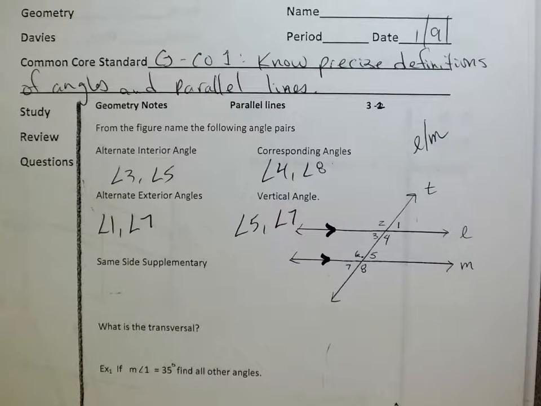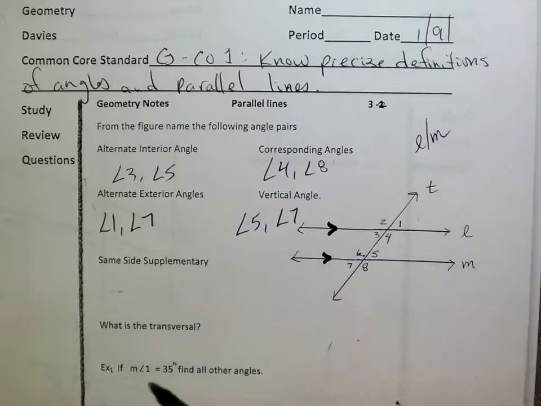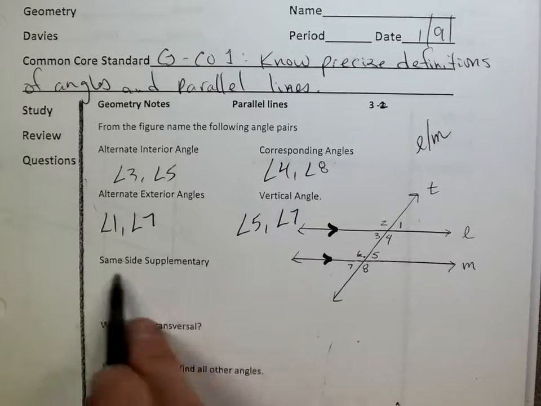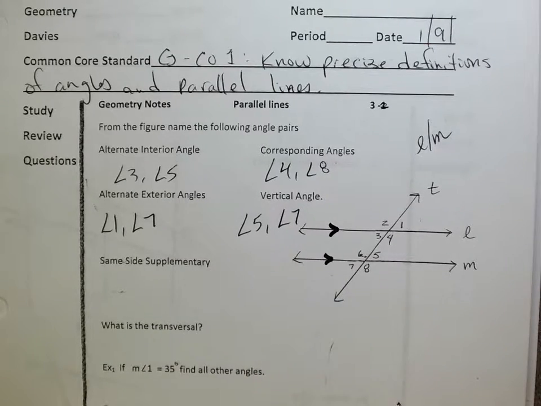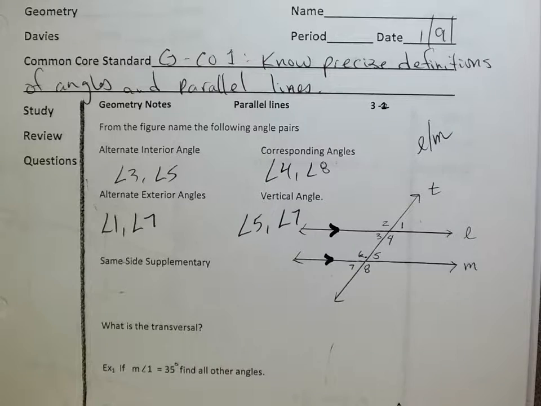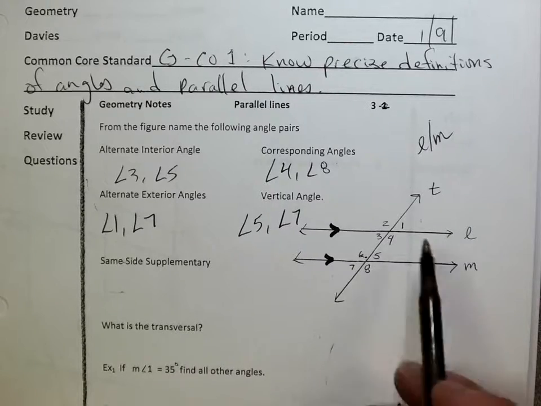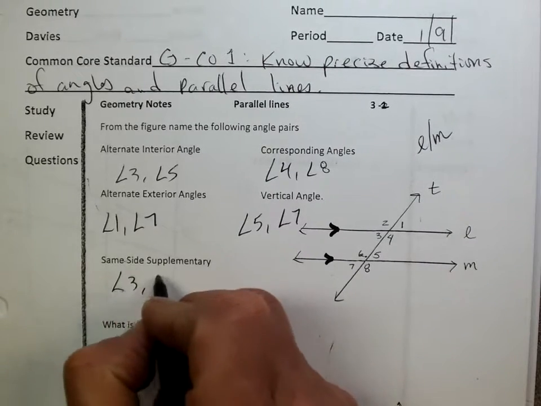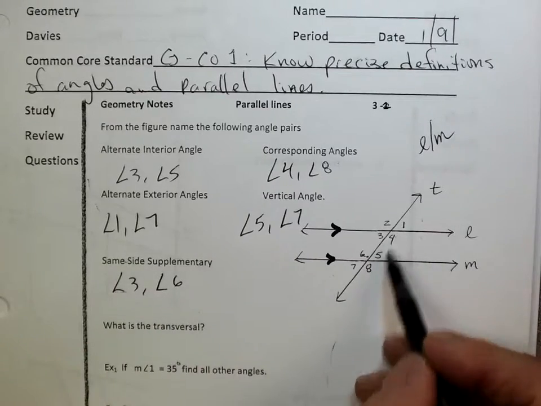Good. Same side, and I call it supplementary. Same side interior, but we're going to start calling it same side supplementary because the lines are parallel. So give me a pair. 3 and 6. Perfect. Angle 3 and angle 6, and of course the other is 4 and 5, okay?